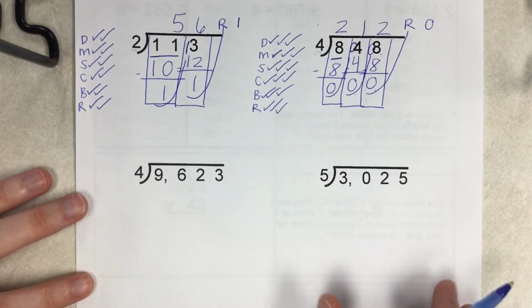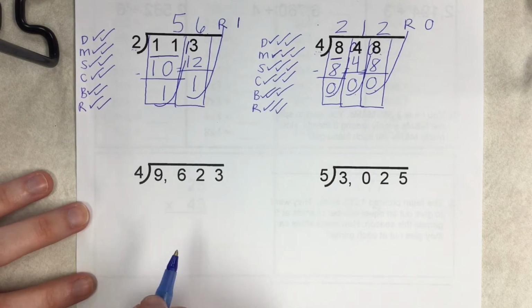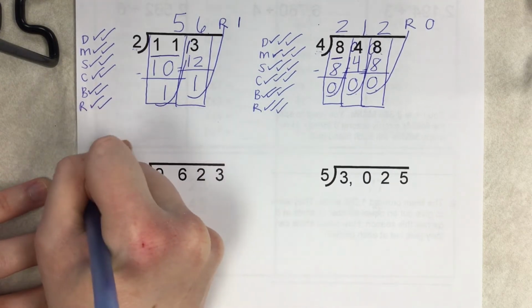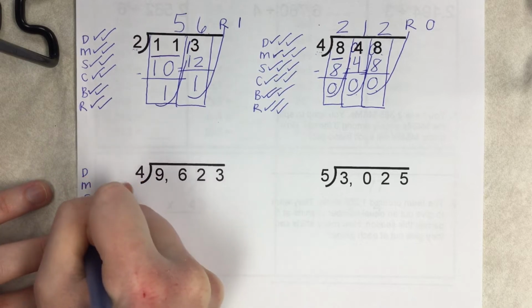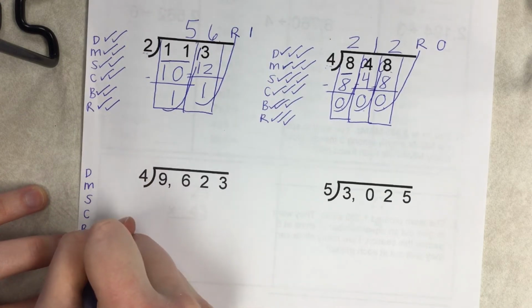All right, 2 more. Moving on to 4-digit dividends. Start with your checklist.